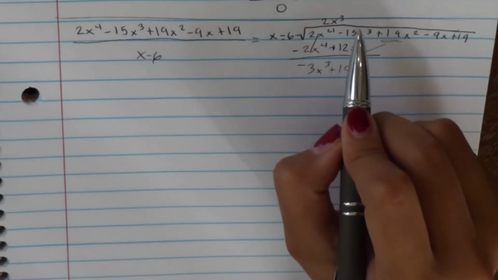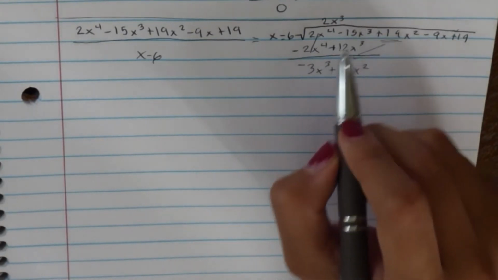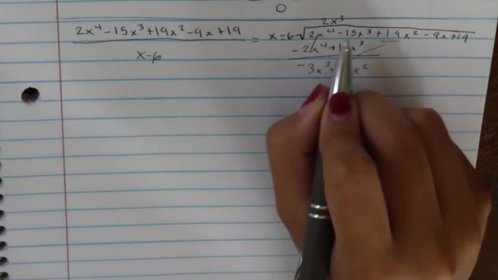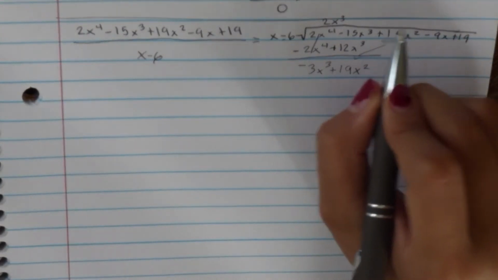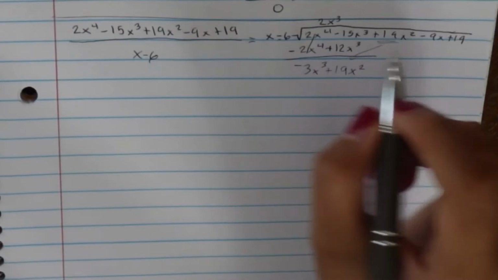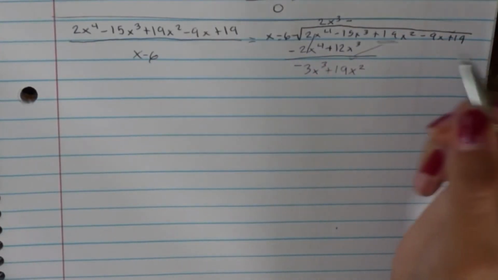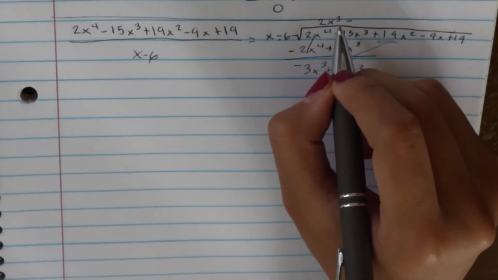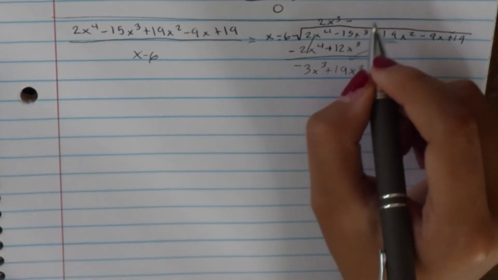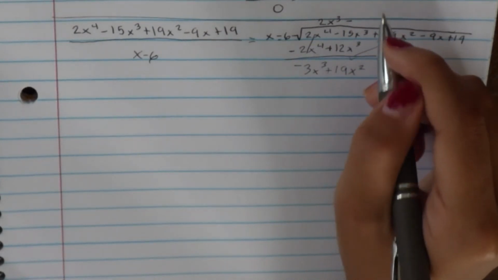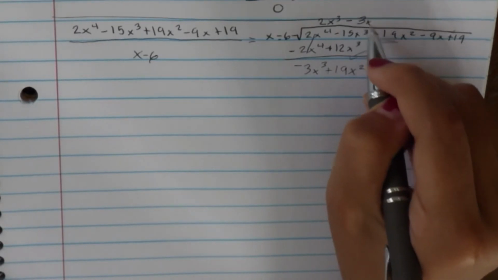Moving on, we're going to figure out what times the divisor would equal negative 3x to the third. Now because this is a positive, we need a negative number. We remember that anything with the same variable that has an exponent, you must add the exponents together. So we're going to do negative 3x to the second.